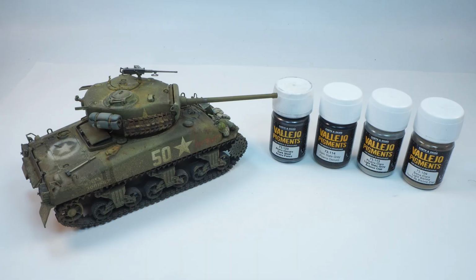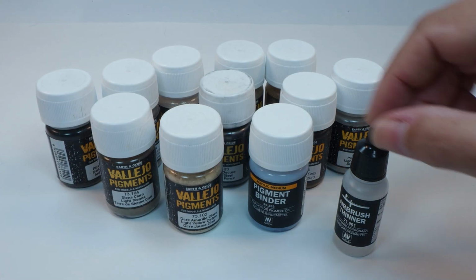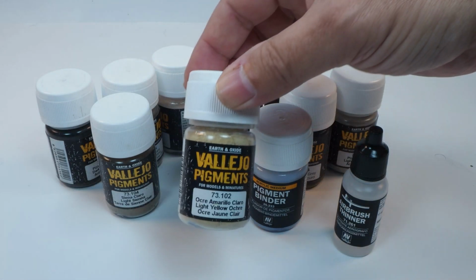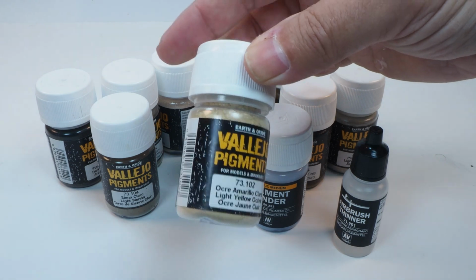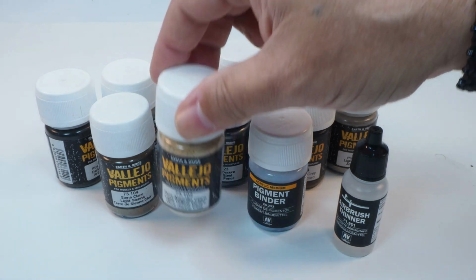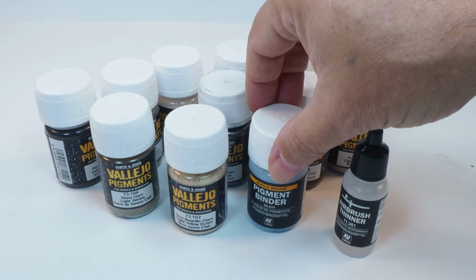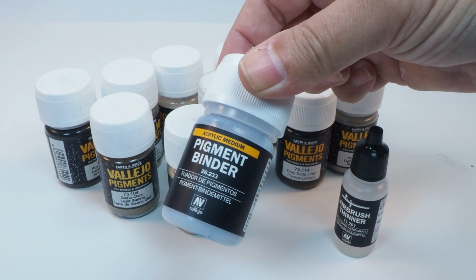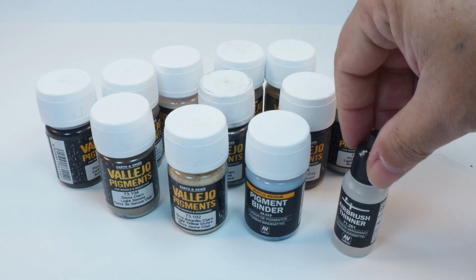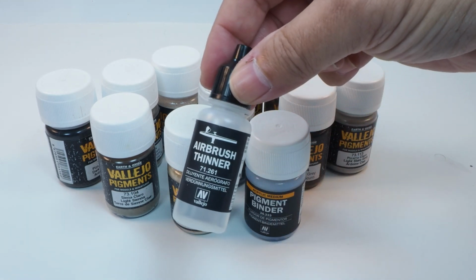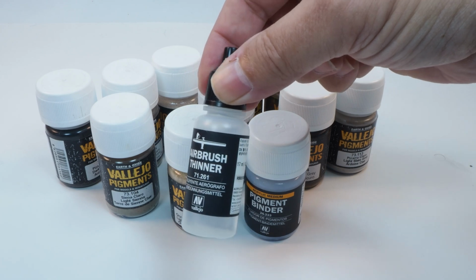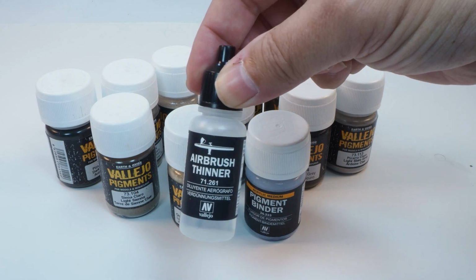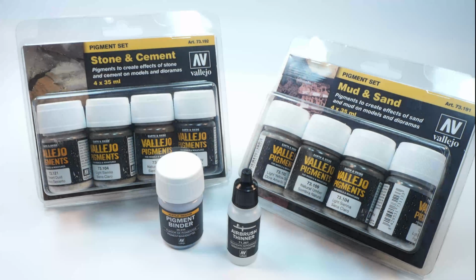Their versatility, quality, and adherence allows us to use them with various application techniques. Their quality and wide variety of shades allow us to reproduce multiple effects on our models, applied directly on them, mixed with pigment binder, or fixed with airbrush thinner. A selection of thematic sets is also available in this range to recreate specific effects on vehicles and bases.